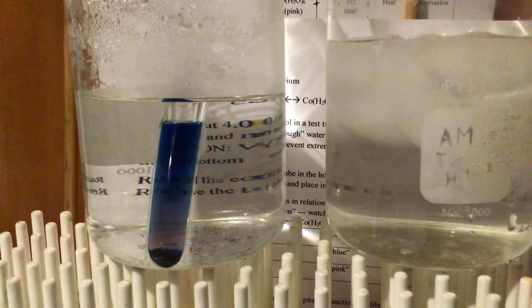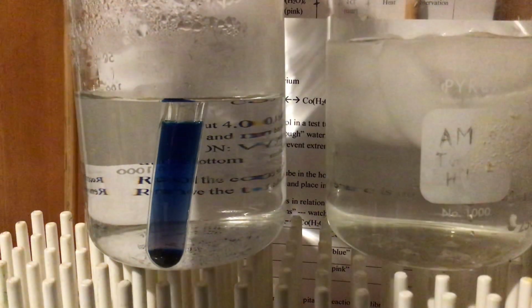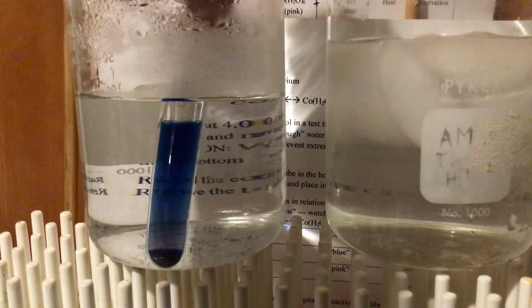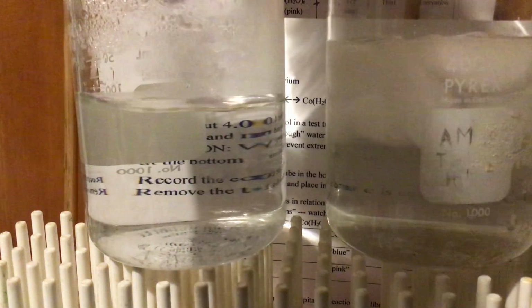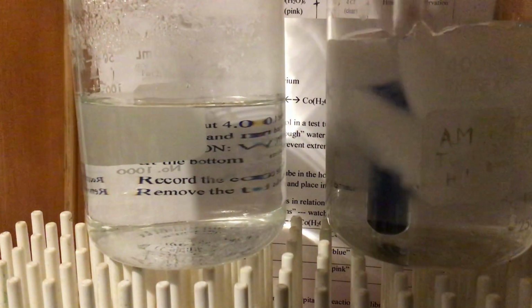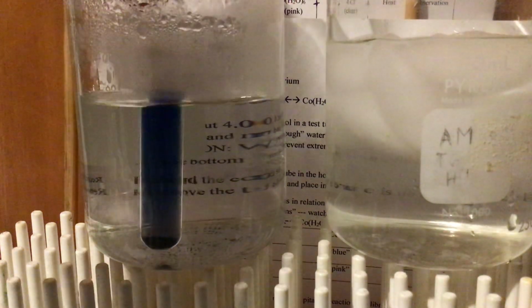And it looks like it's turning a dark blue. All right, and that's pretty hot water right here. I'm going to take this and do the opposite thing. I'm going to take the same thing, put it in the ice bath. Here, I better show this here.